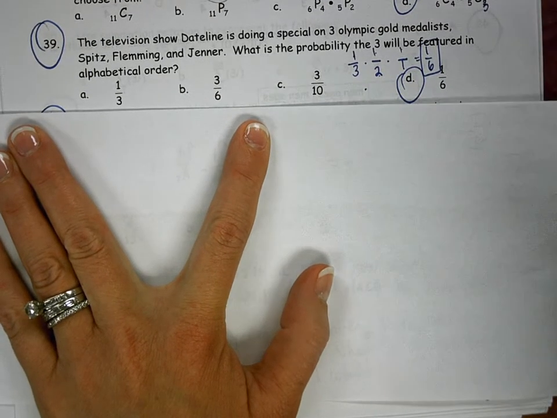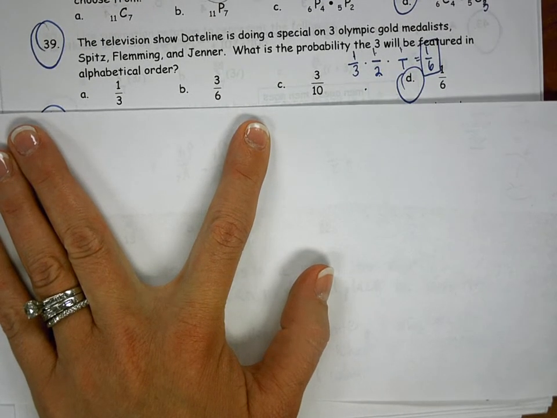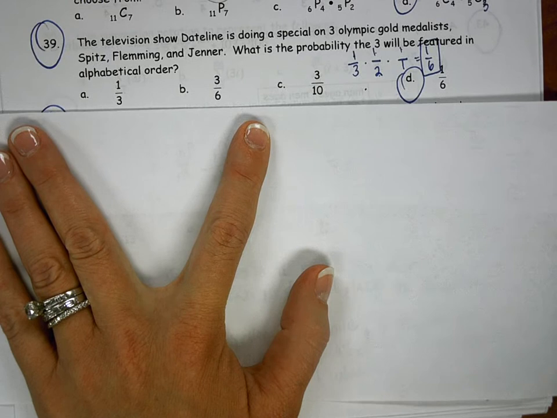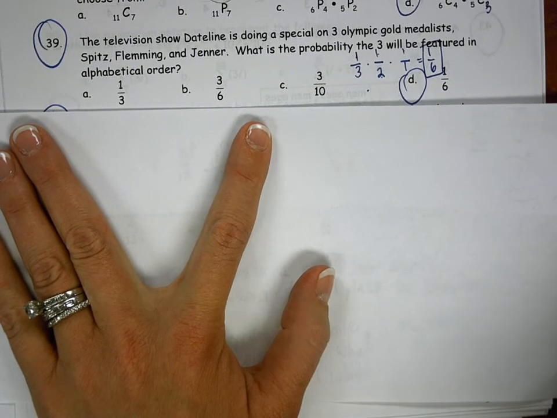The television show Dateline is doing a special on 3 Olympic gold medalists. Those are their names. What is the probability that the 3 will be featured in alphabetical order? When it starts out, there's only one that could be the correct one to be in alphabetical order, right? 1 out of 3. That person is gone. Now there's 1 out of 2 left. That person has been gone now, and then you have 1 out of 1 left. And then you multiply across.